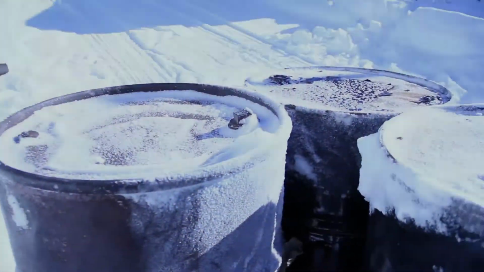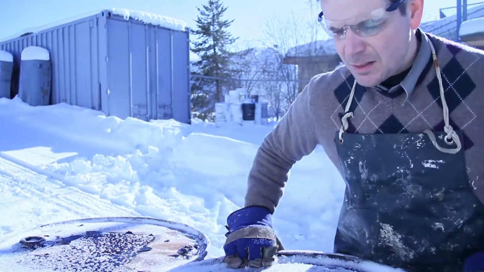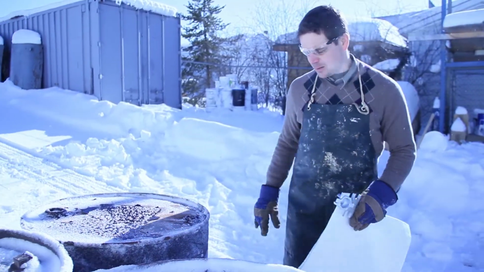Gerald Enns is the hazardous waste specialist at the Department of Environment and Natural Resources. He is going to demonstrate how to safely open an unlabeled drum and identify the contents.